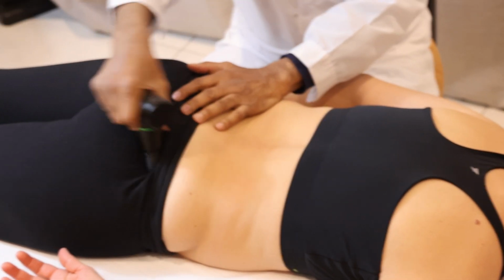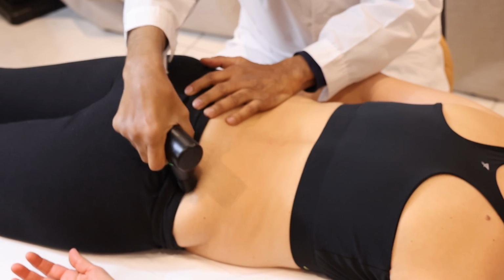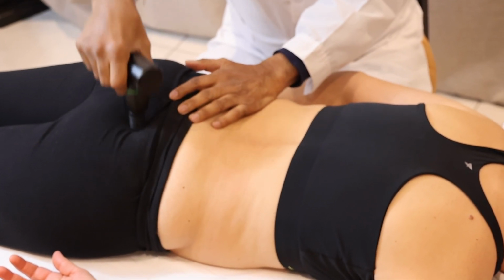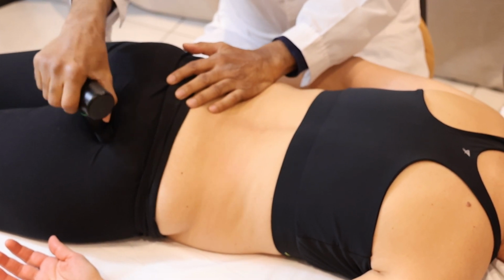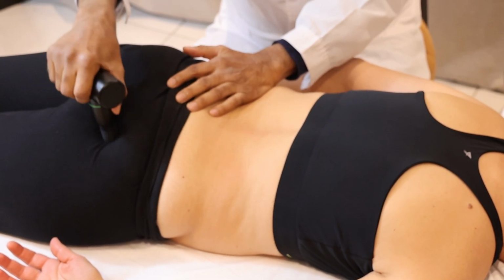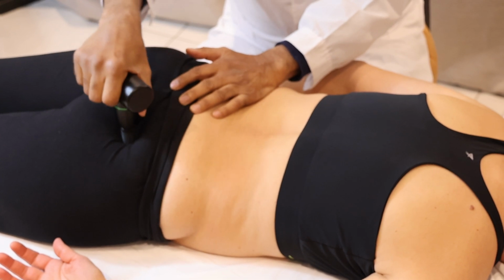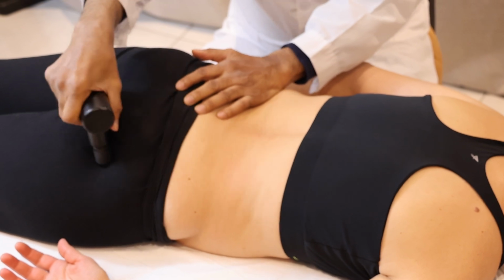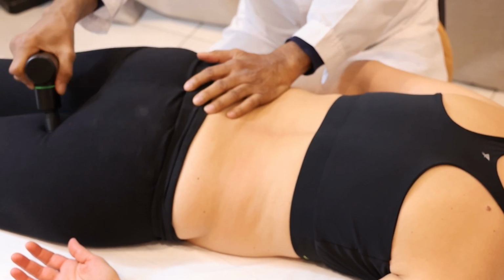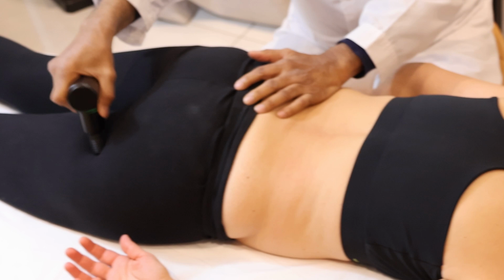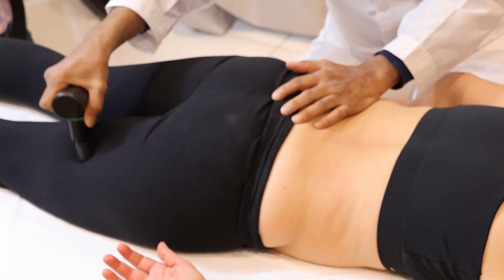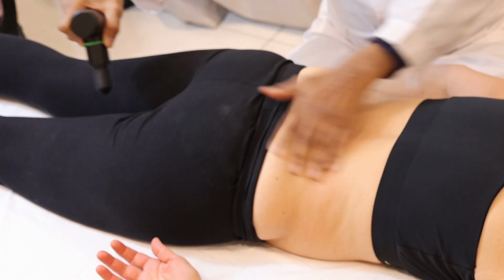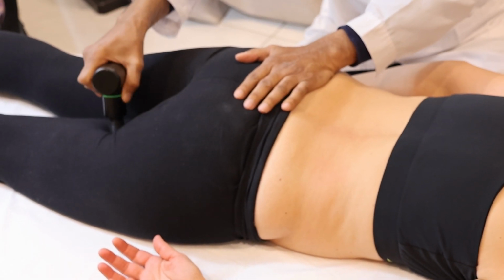Then you do the gluteal region, right? Whole of the gluteal region. Although it's a big muscle here. So you do all of that, especially here, where the nerve comes out, just above that. Massage is deep. Then the hamstring area. All this should take at least 10 minutes.